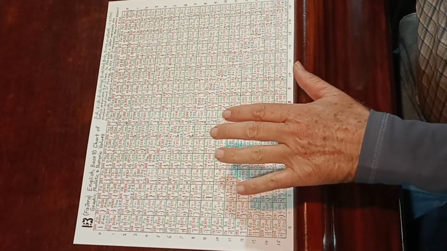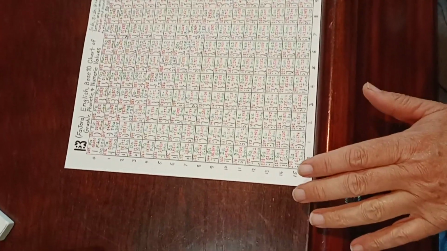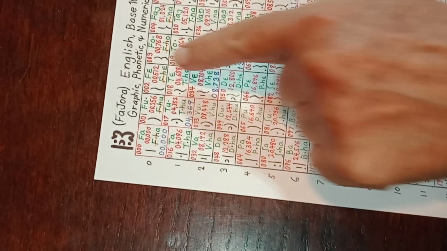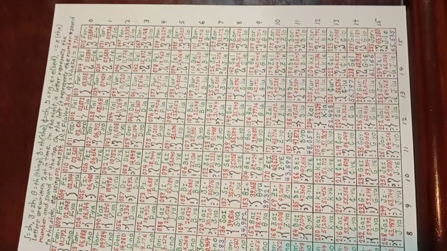of this language. So on this chart, you see 256 different letters in black. Each of the boxes has a letter in the lower left-hand corner. And that's what the chart is really about. Okay?